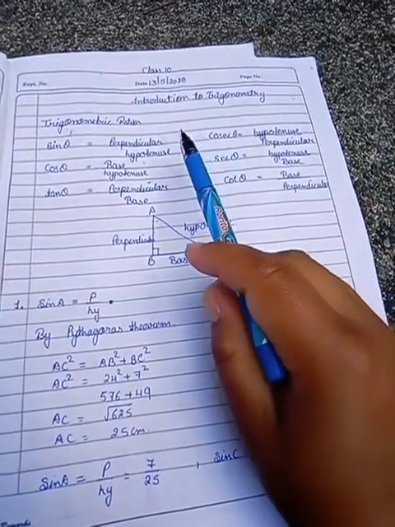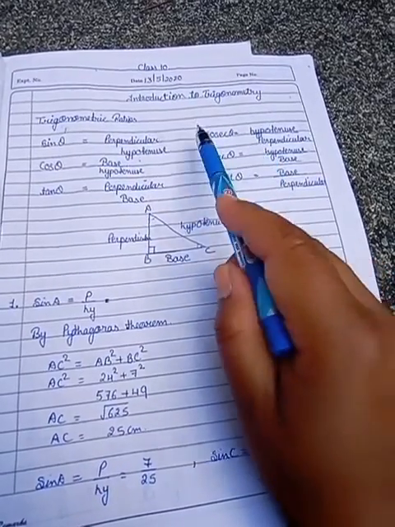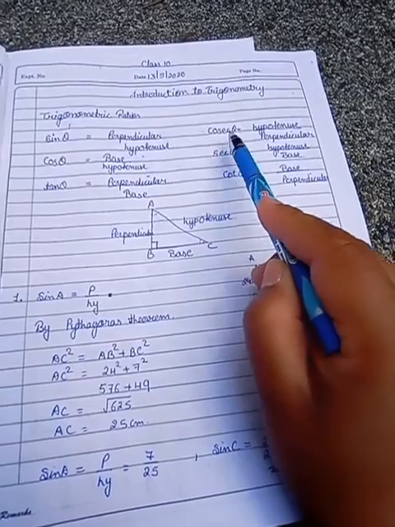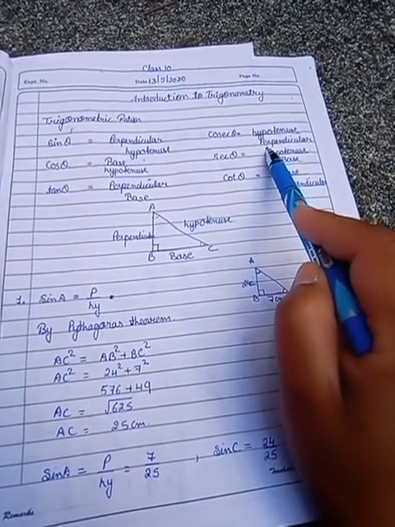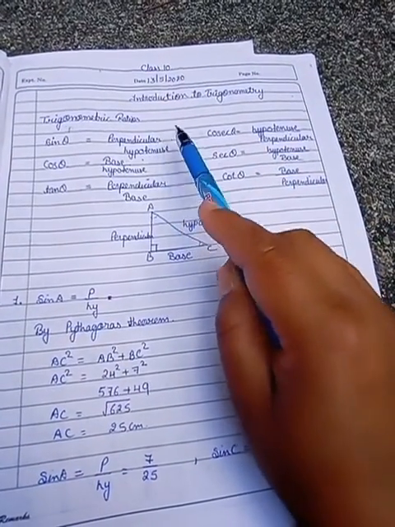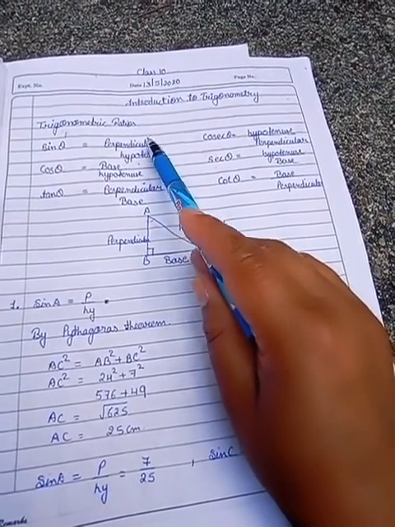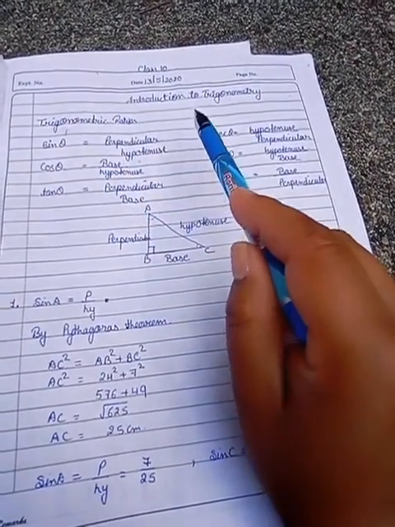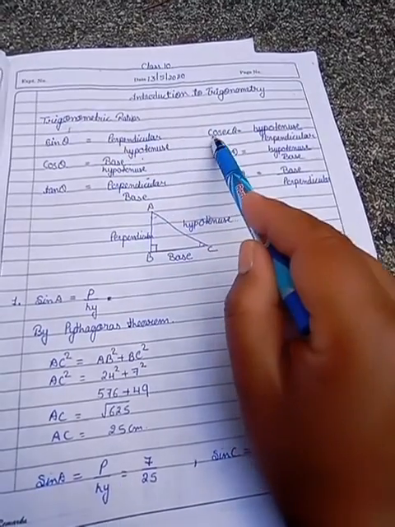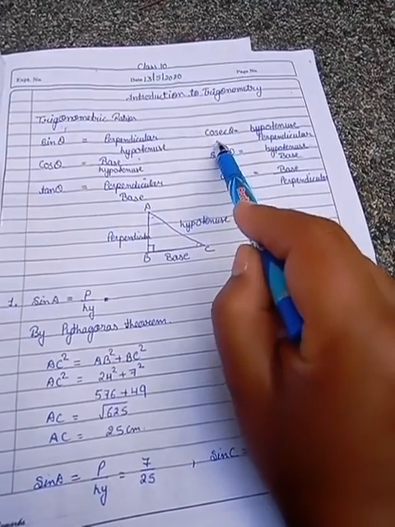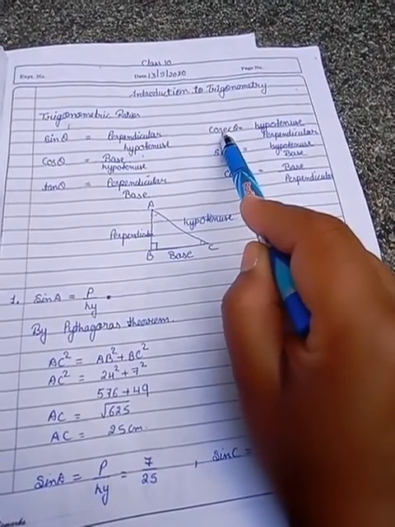Now look at these ratios carefully. Here sine theta is perpendicular upon hypotenuse, and cosec theta is hypotenuse upon perpendicular, just the opposite of sine theta. So there is a relationship between these two values: they are reciprocals of each other.